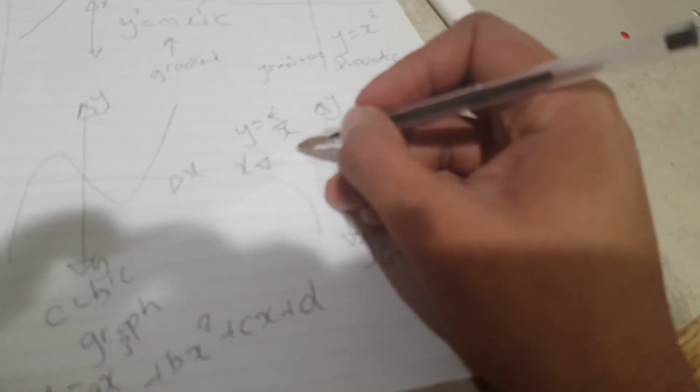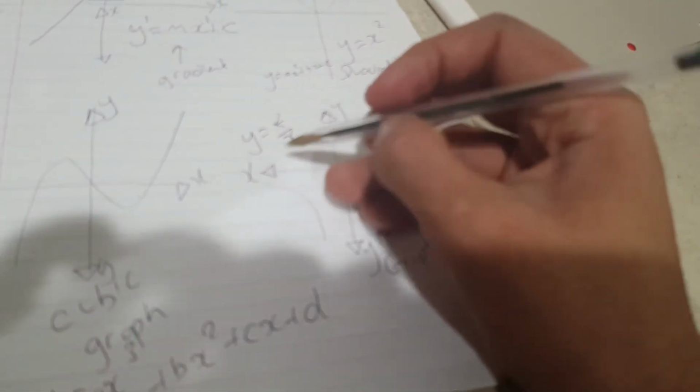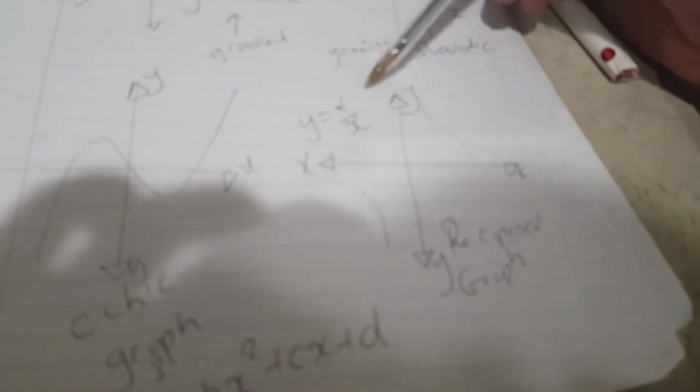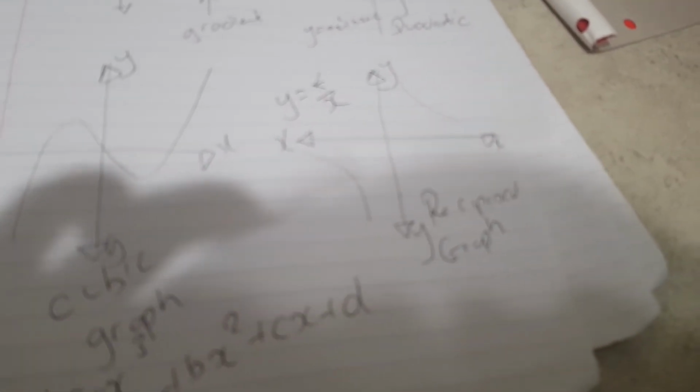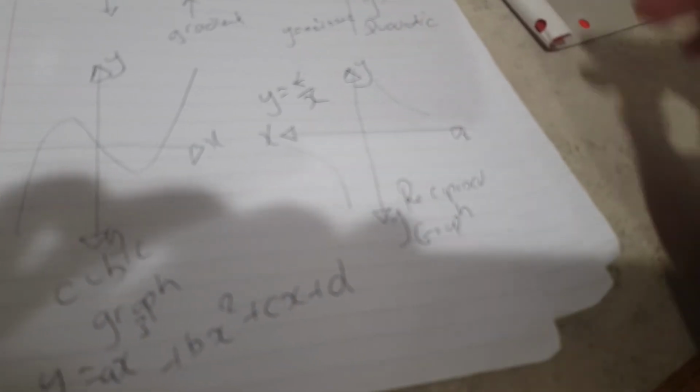Similarly for the x-axis, when y is 0, I can't solve 0 equals k over x, because it would imply that both k and x have to be 0, but they're not always going to be 0. K is certainly not going to be 0, because k is a constant. If k was 0, then there wouldn't be any roots to this graph, because 0 divided by anything is always going to give me 0.